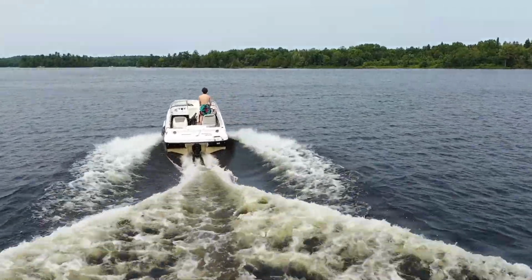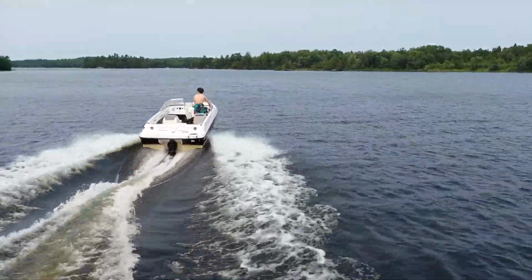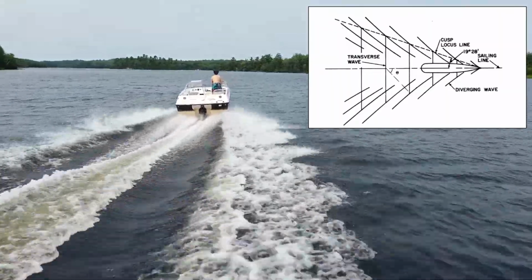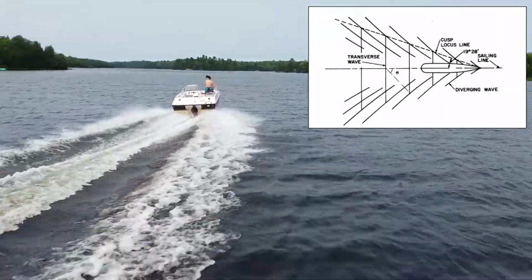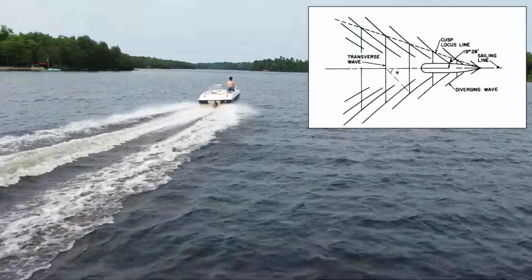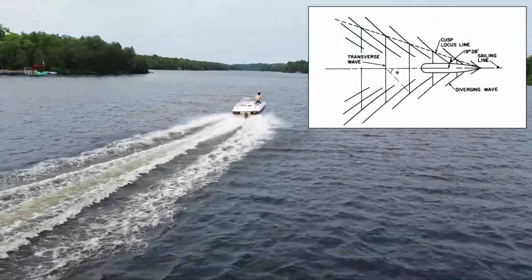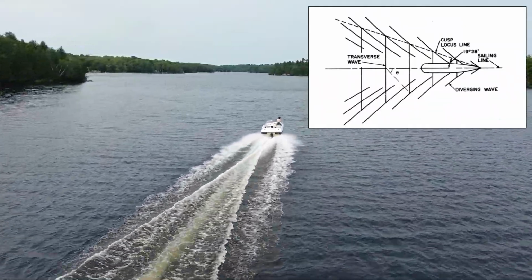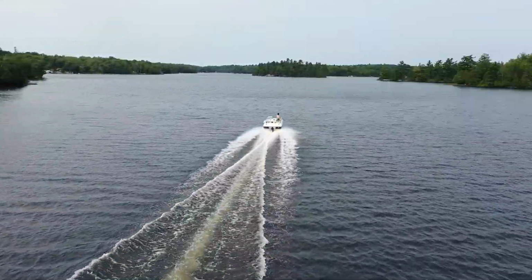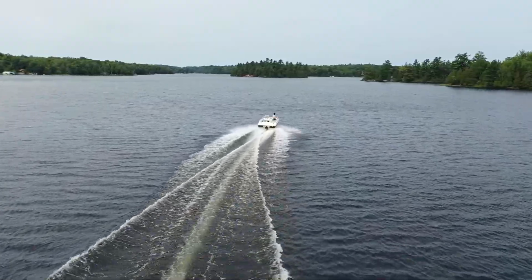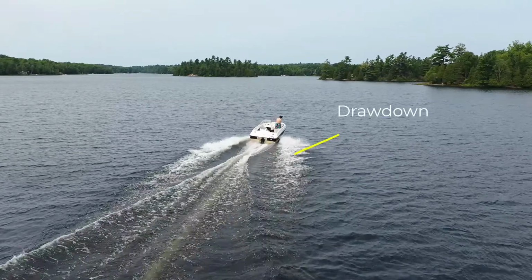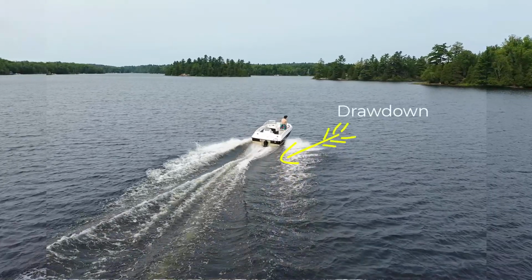The bow and stern waves are generated by the boat pushing water in front of itself, and that water must return along the sides of the boat and under the boat, the keel, to fill the void left by the ship. The waves generated at the bow and the stern have higher velocities in the vicinity of the hull. This increase in the speed of the water creates a hydrodynamic pressure field that causes the water surface to be depressed, which is called drawdown.